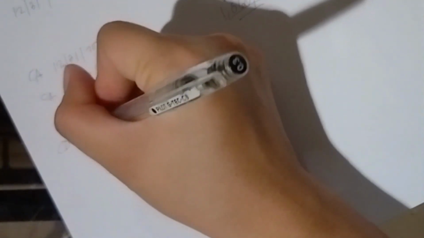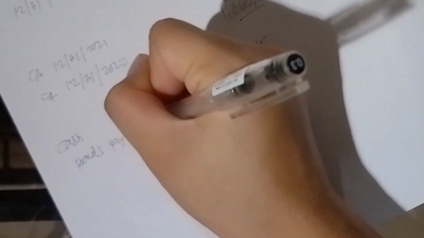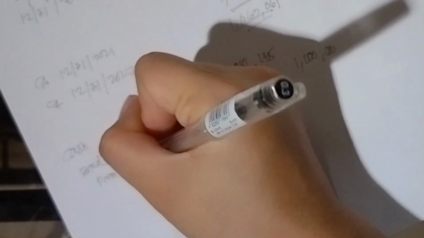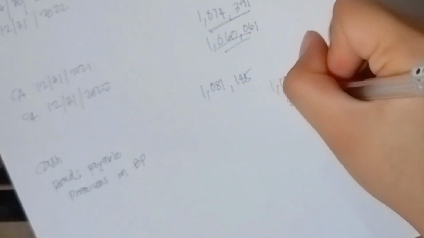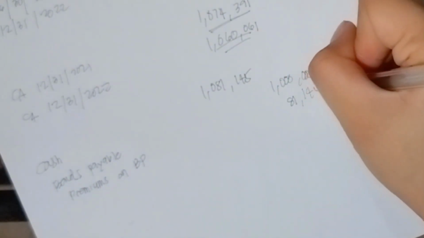So for the last, we have to prepare the necessary journal entries. Our first journal entry is to record the issuance of the bonds on June 30, 2021. So we debit cash, which is equal to 1,081,145. We credit bonds payable at face amount 1 million, and then credit also premium on bonds payable, which is equal to 81,145.